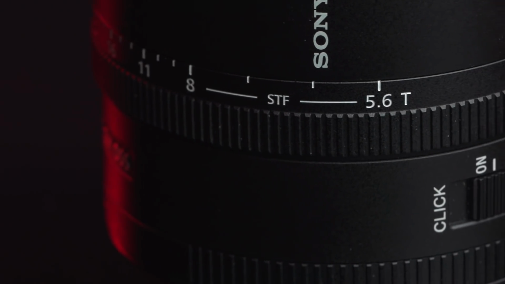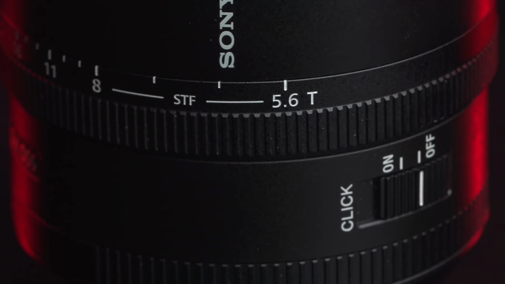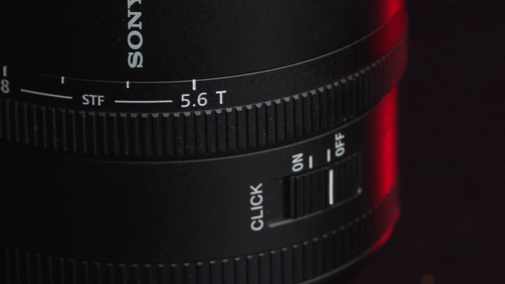So what about all this T-stop stuff that we were talking about earlier, where the lens says it's an f2.8, but the EXIF data displays f5.6? Well, this lens has an f2.8 aperture, but because of the apodization filter being gradually darker around the edges of the lens, you're not actually collecting as much light as a conventional lens at f2.8.